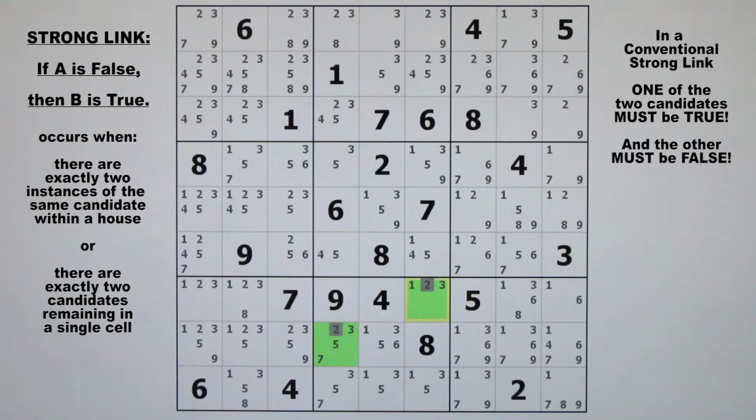Okay, now let's take a look at some blocks, which are also houses. In block 8, we see that there are only 2 instances of candidate 2. Therefore, those 2 2s are strongly linked because there are only 2 of them. One must be true and one must be false.